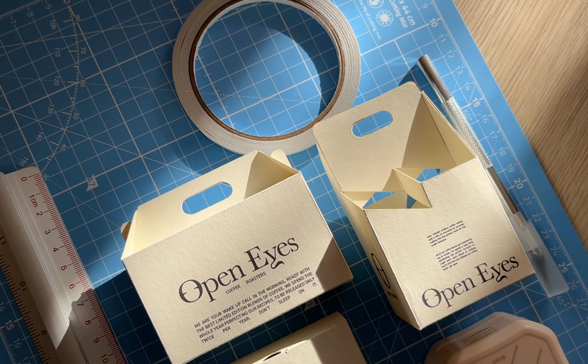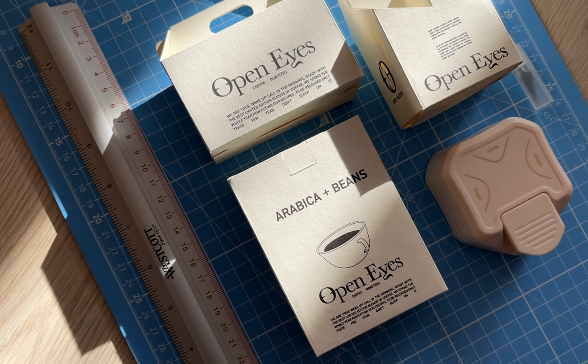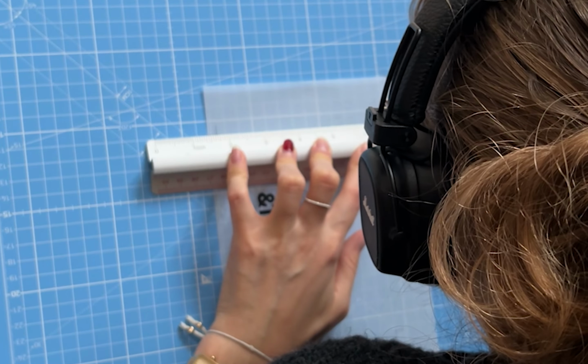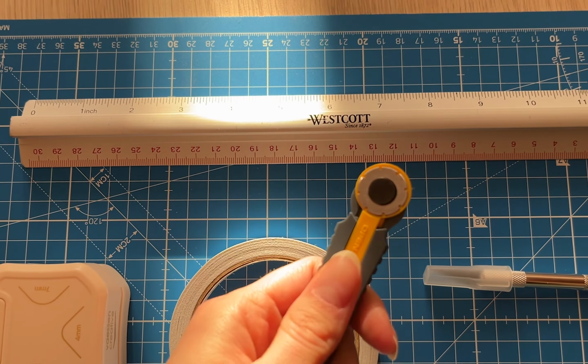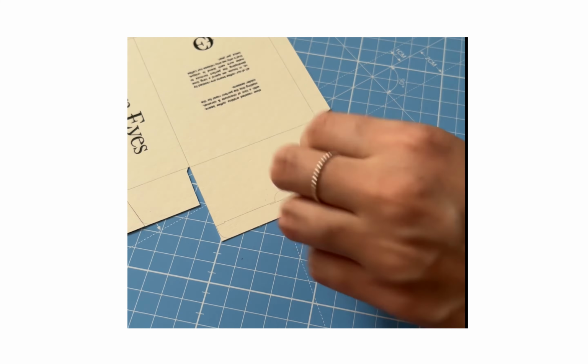And related to this are some arts and crafts tools that I use for my packaging designs as well. For example, an X-Acto knife, and I have one of those perforator cutters. All these things are from Amazon and they work nicely.